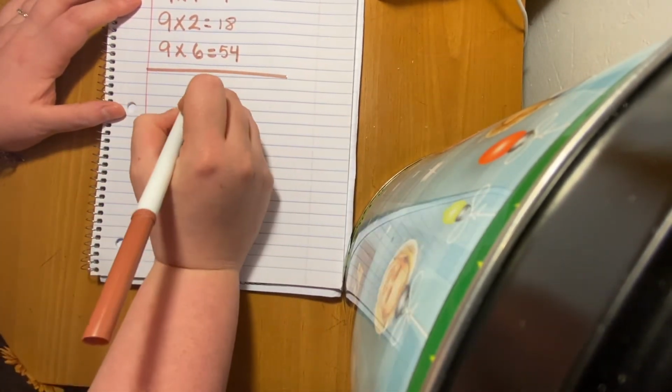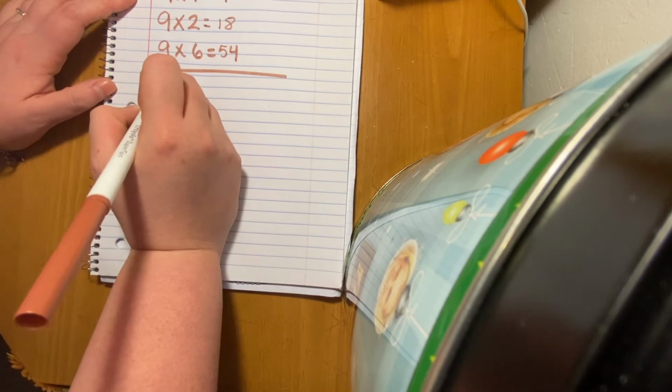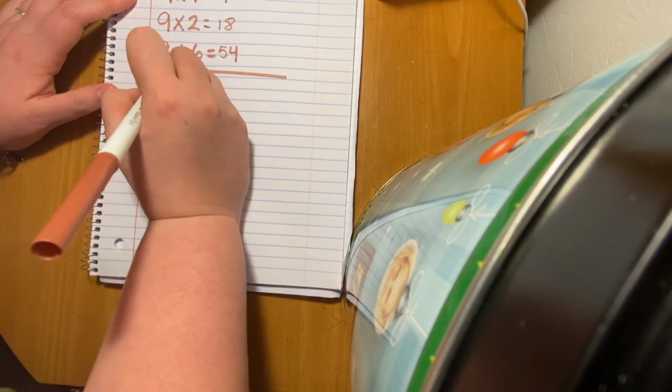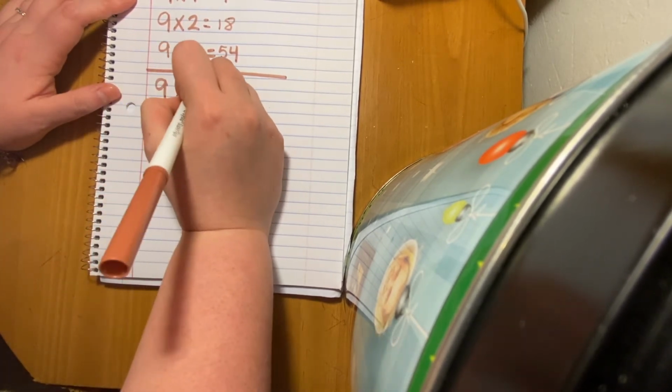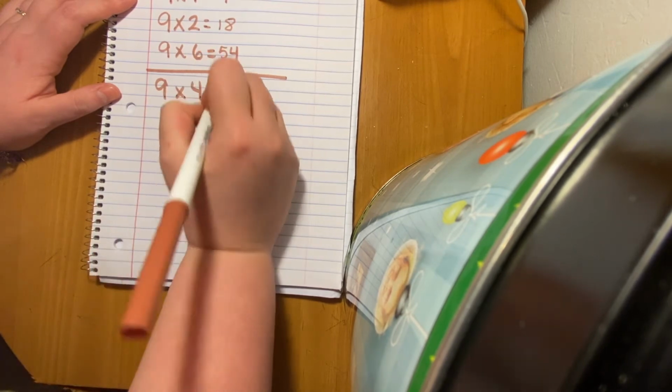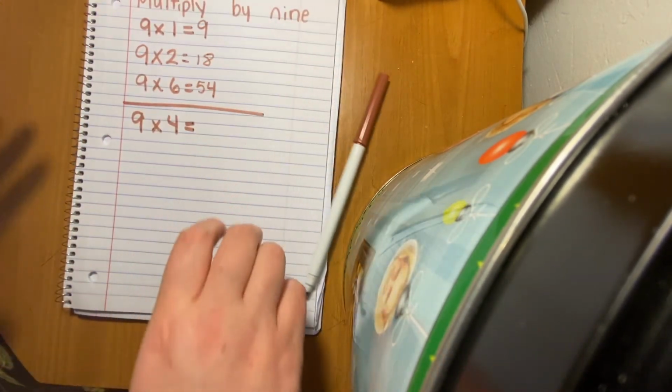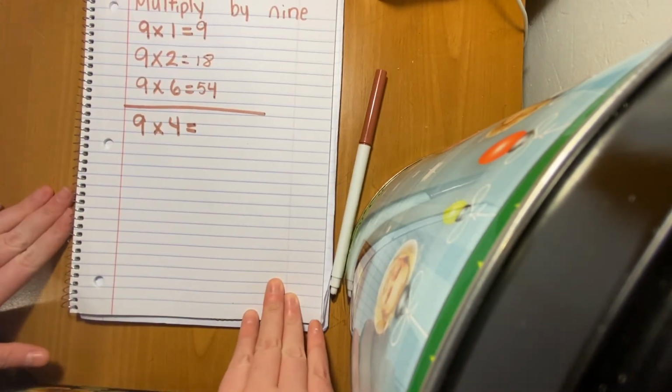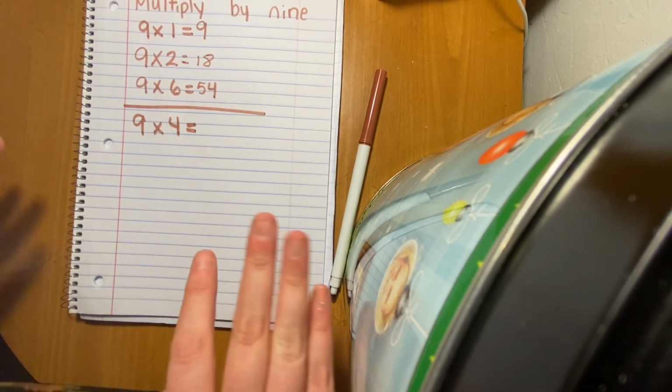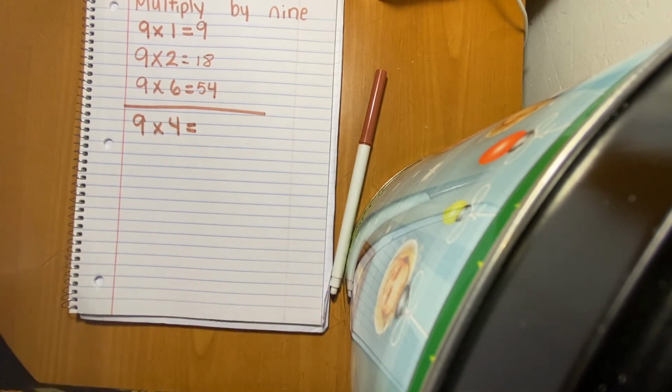All right, now I'm going to give you guys some problems, and I want you guys to work these out for me. And then we can check them together. So let's do 9 multiplied by 4. Okay, so let's do this one together. I'll give you guys time to do this with your fingers, and then we'll come back and do this one.